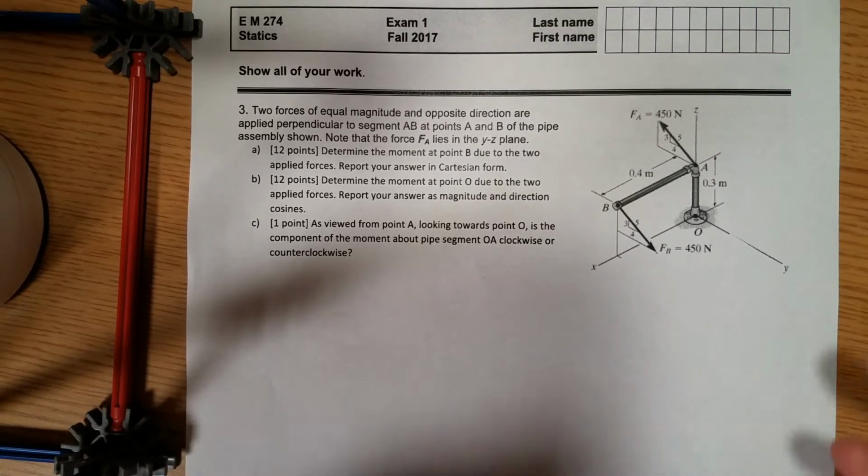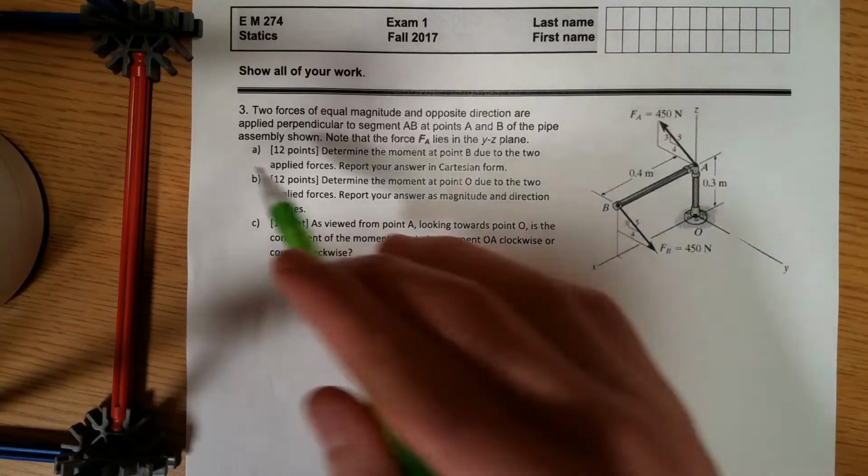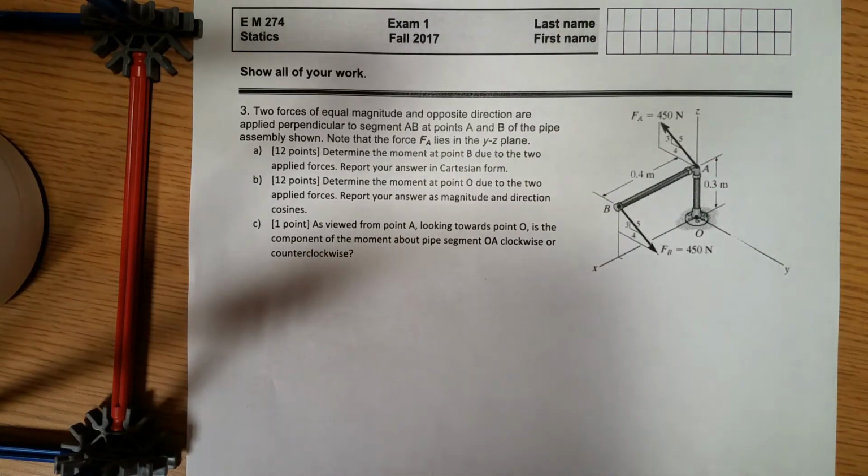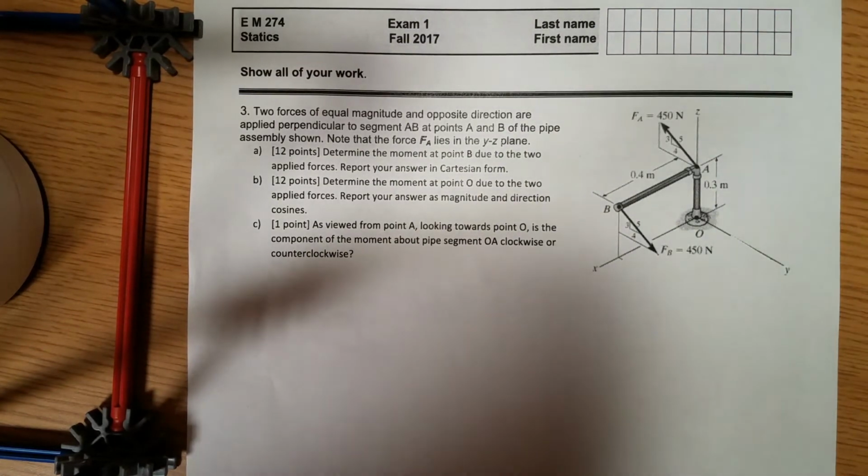Alrighty, it's time for another statics problem. This is from Exam 1 of Fall 2017. This is problem number 3. So again, like always, we'll start by reading the problem.